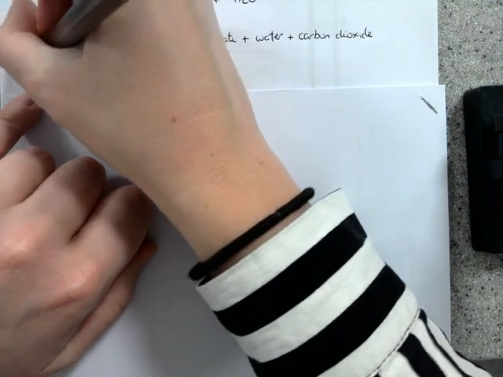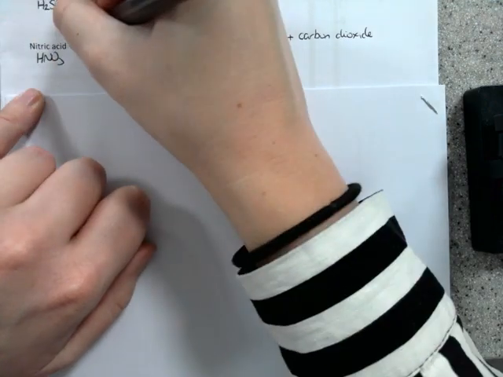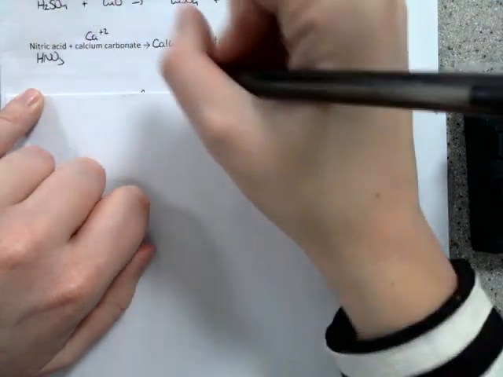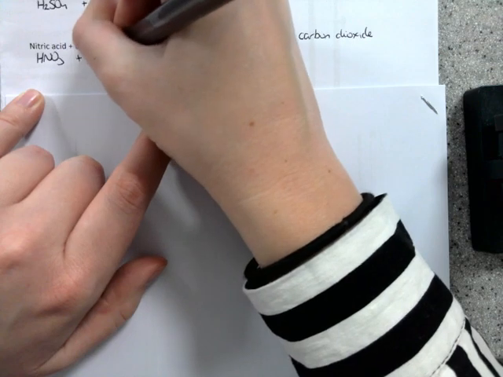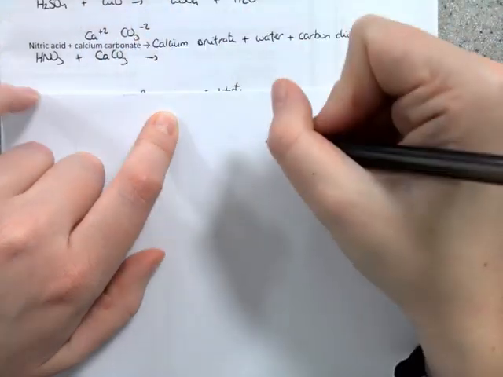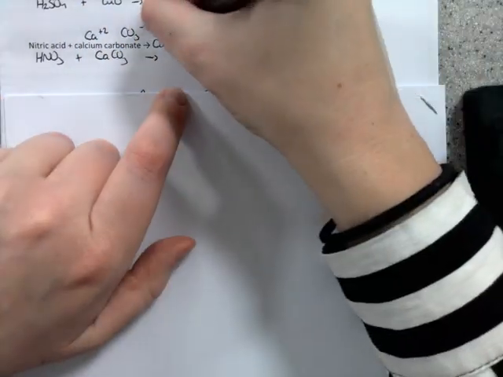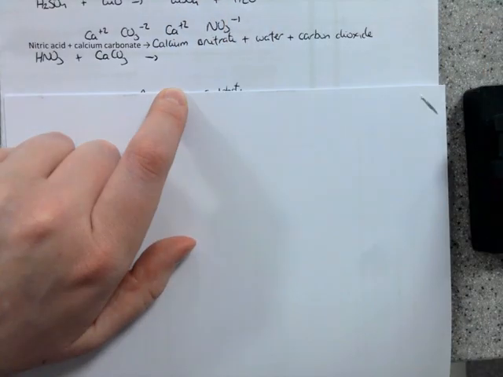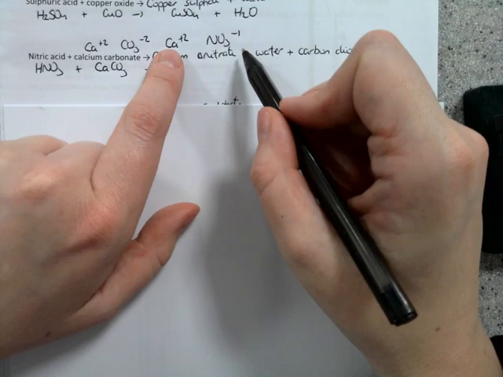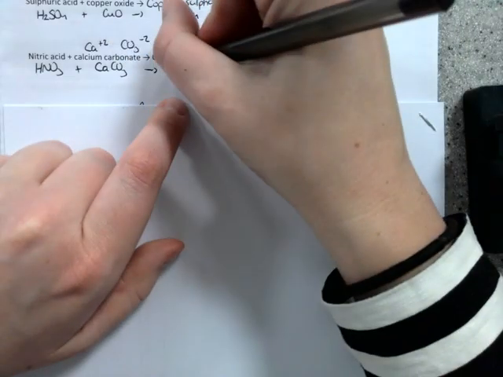The next one I've got is nitric acid and calcium carbonate. Nitric acid, I need to know, is HNO3. Calcium is Ca2+, it's in group 2. The carbonate ion, you need to know, CO3 2-. The charges cancel, CaCO3. On the other side, I've got calcium nitrate. Calcium, group 2 with a +2 charge. Nitrate, I need to know, is NO3 -1. These charges are not cancelling.